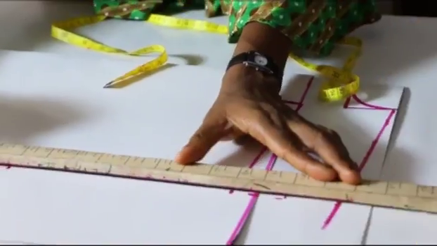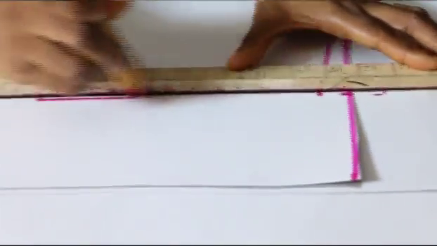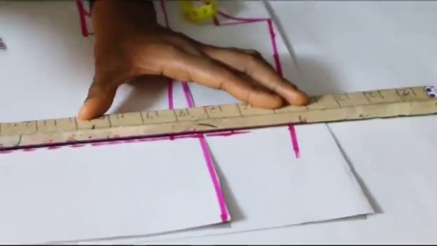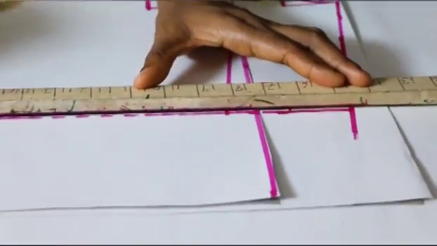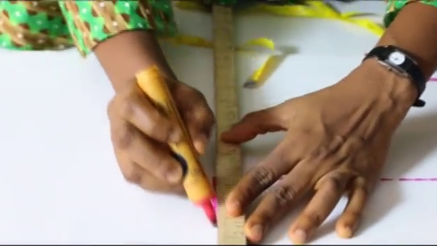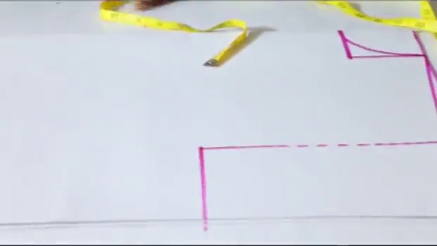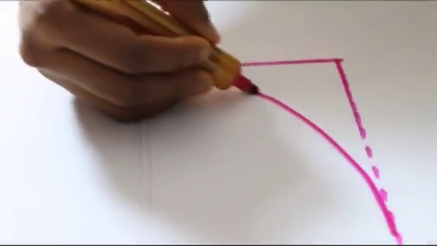So just connect your point this way. Just shape out your armhole, going in your armhole that way.